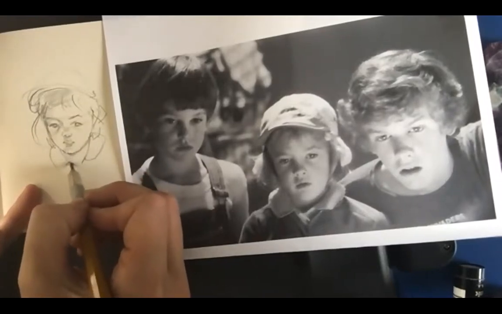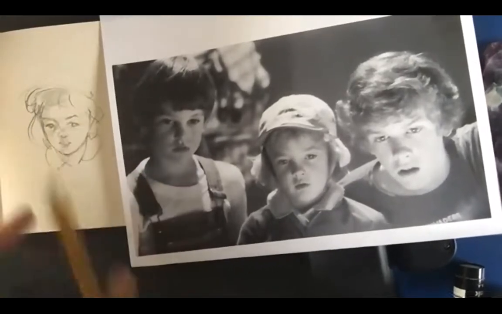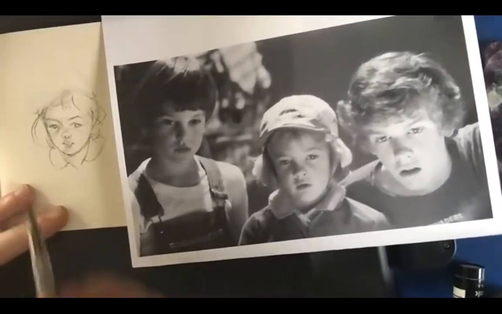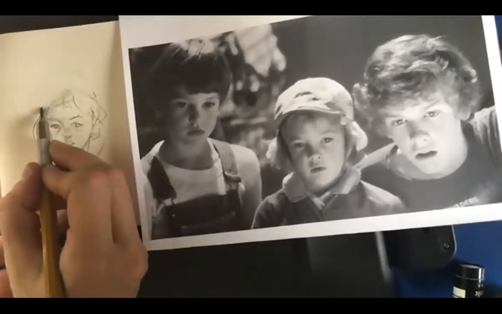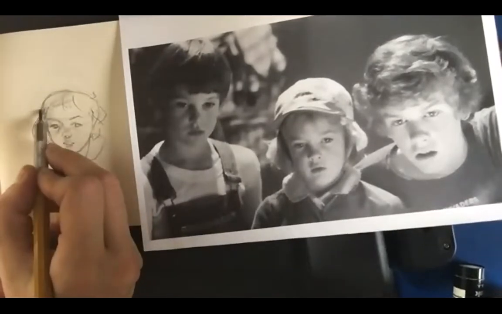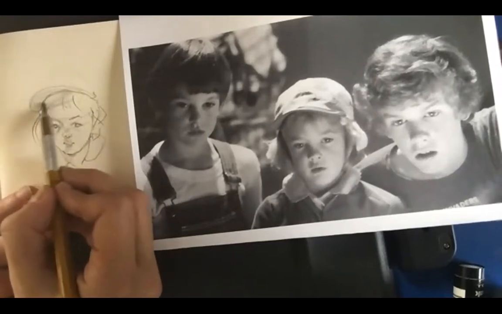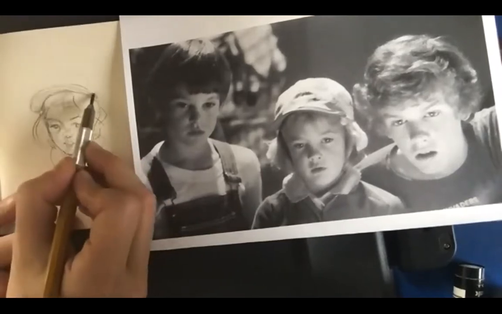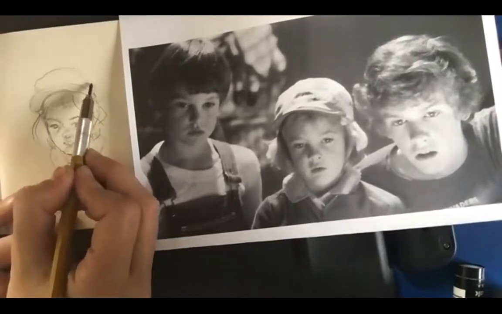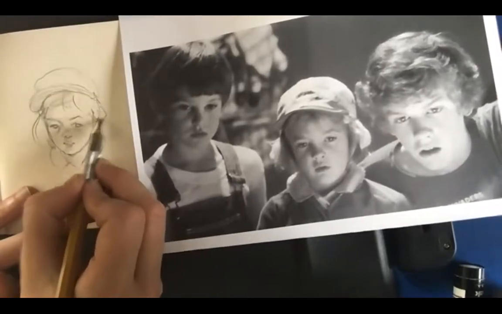I'm sorry? Could you draw her hat too? Because I feel like that's what I would have a hard time with. Oh, sure. Let's see, her hat. Okay. And I think that's part of her hat.